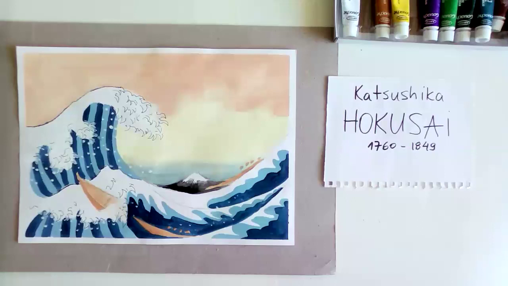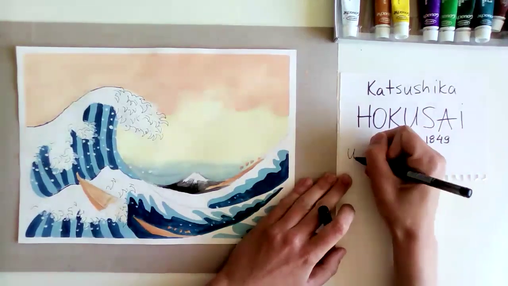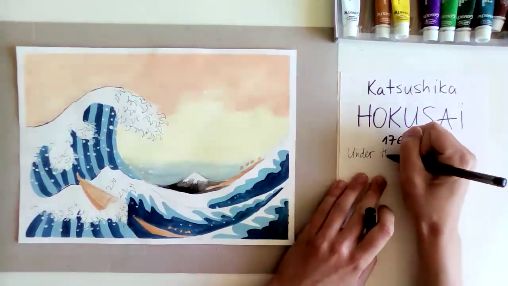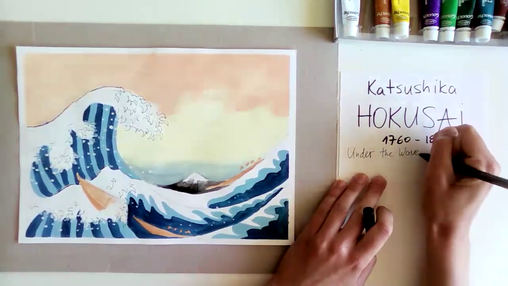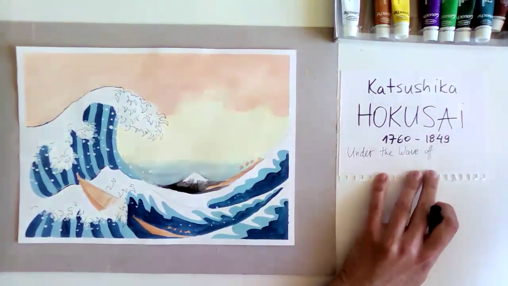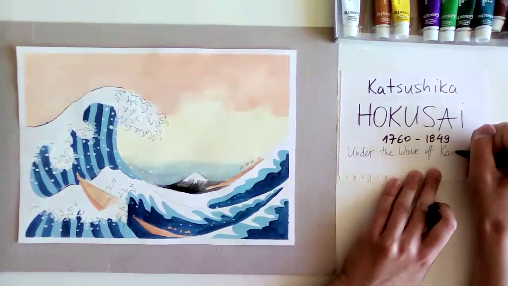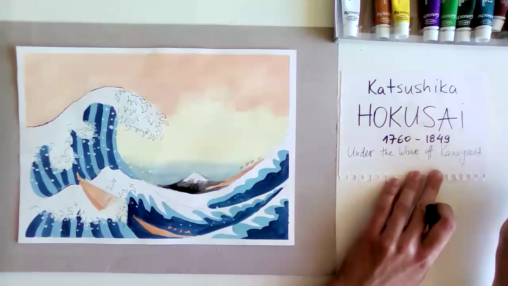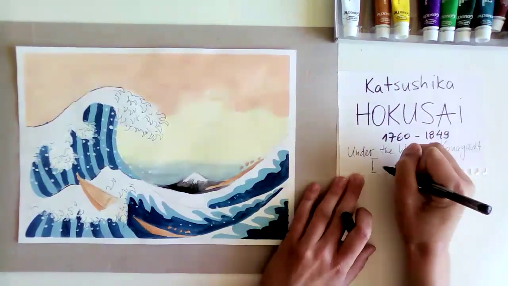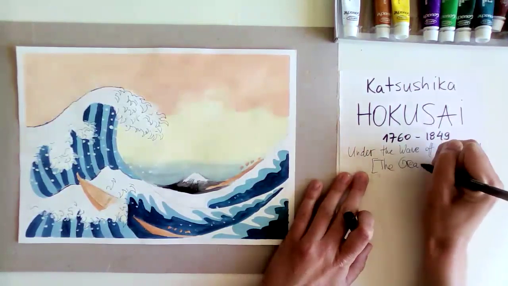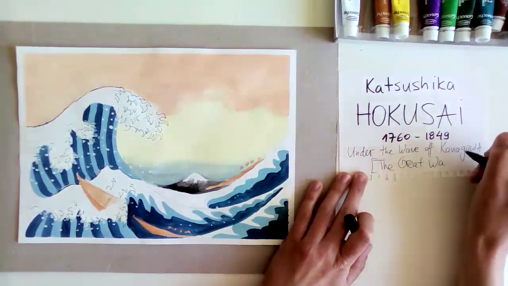The big official name is Under the Wave of Kanagawa. Not sure if it's more the city or the placement, but generally, everyone knows this painting as the Great Wave.